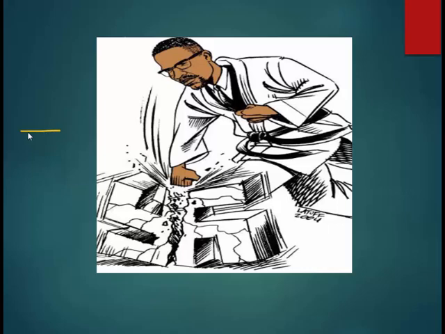So if this is the brick stack, when the hand is about to hit the bricks, its velocity is very high. The moment it hits the bricks, the velocity of the hand becomes zero. So it becomes zero in a very short time. F we know is equal to delta P by T. The change in momentum is fixed.